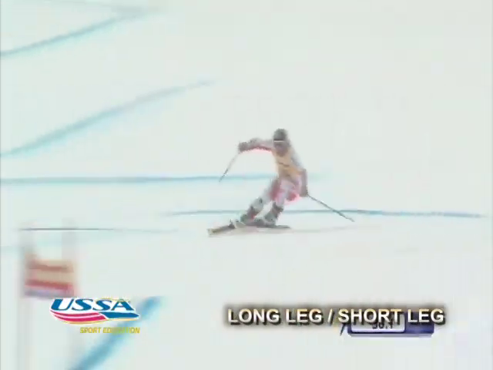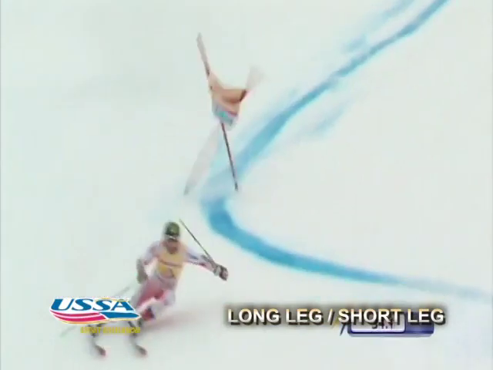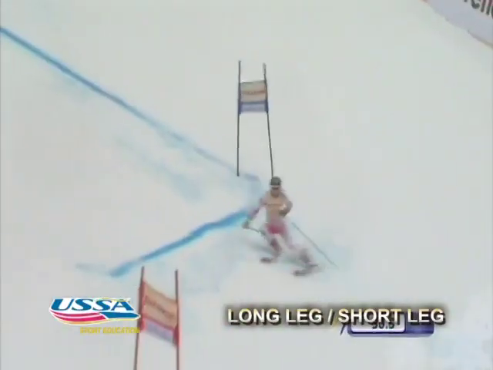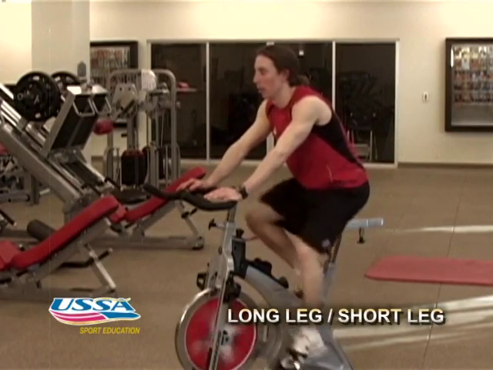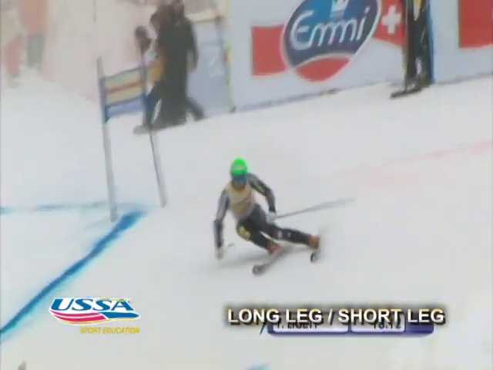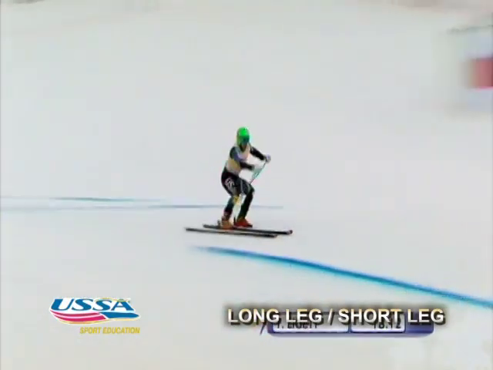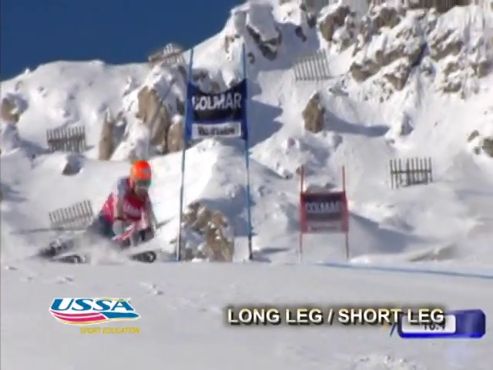The legs of the ski racer flex and extend in response to the demands during different phases of the ski turn. This flexing and extending is not unlike riding a bike. While one leg extends, the other leg flexes. This is often called long leg, short leg, because as the turn develops, the outside dominant leg becomes long as it extends, and the inside leg becomes short due to its flexing.